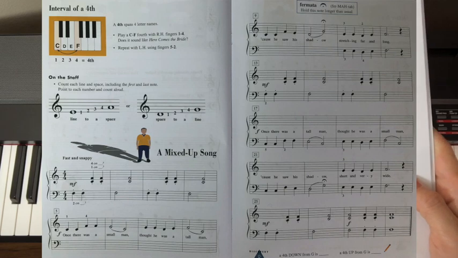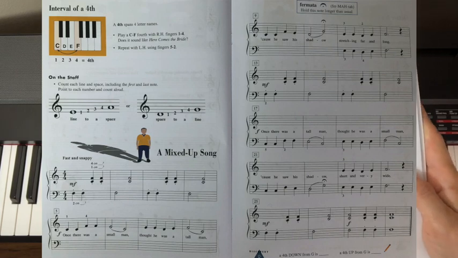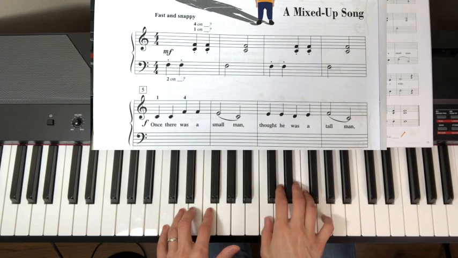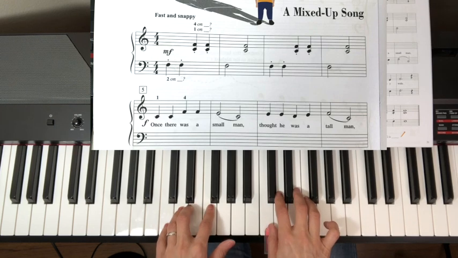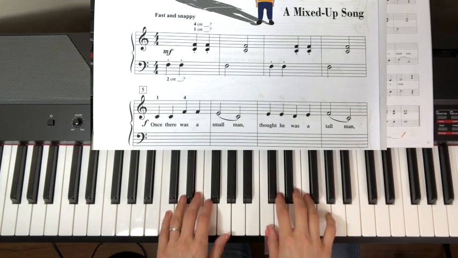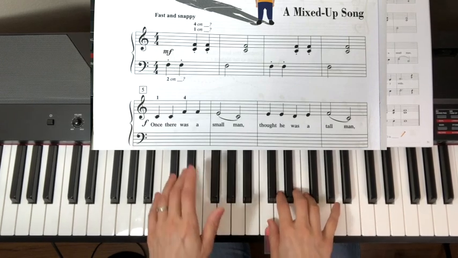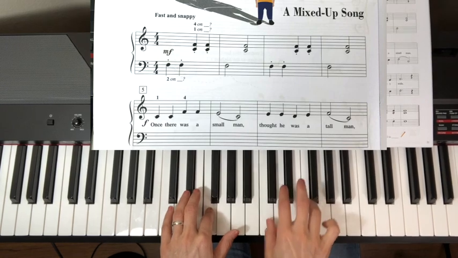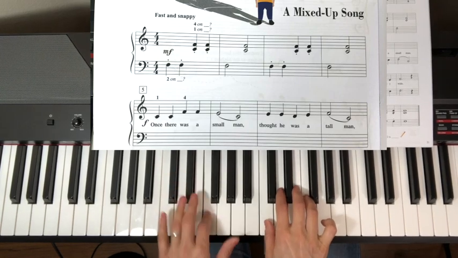So practice before you play with me and let's try together. Let's set up your hands first. Number 2 goes on F. Right hand, middle C and F. Ready? 1, 2, 3, 4. 1, 2, 3, 4.